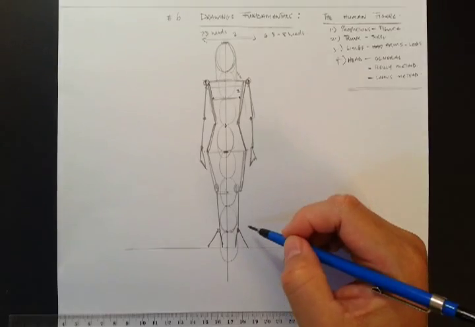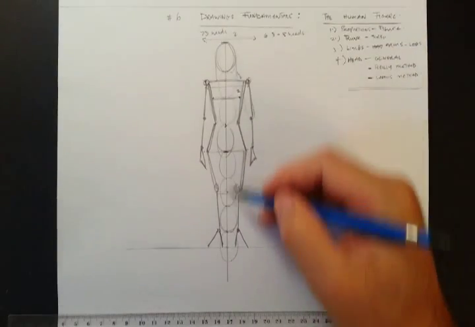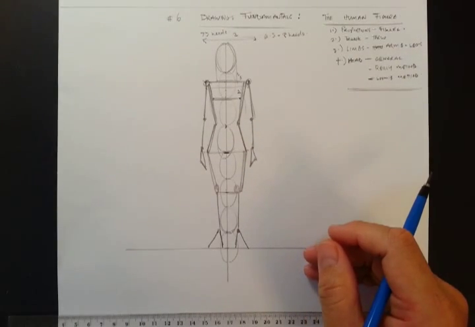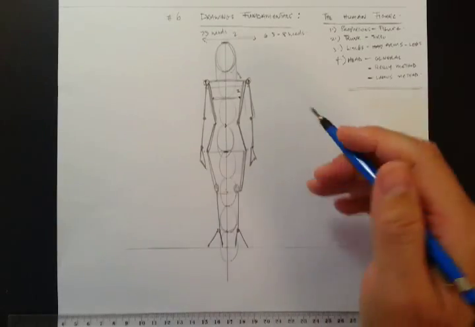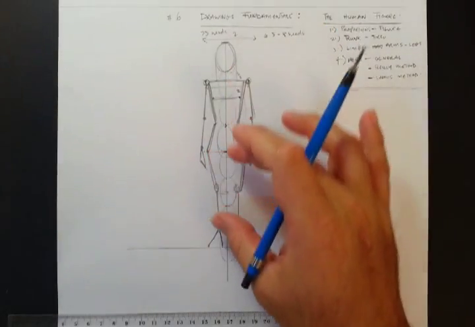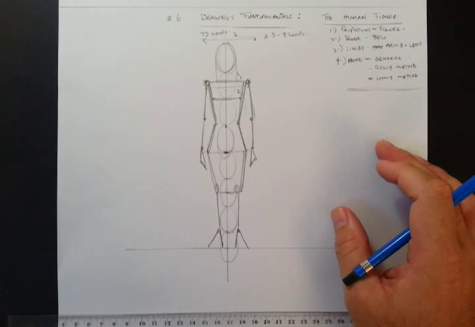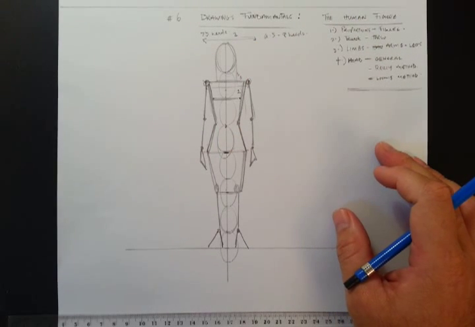But those are the basic proportions of a human body. So in the next few videos we'll break it down into the different parts, and I'll show you what it looks like and how to draw them. So see you in the next few videos.